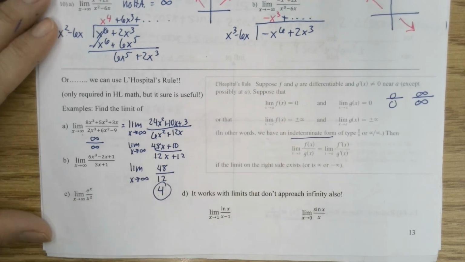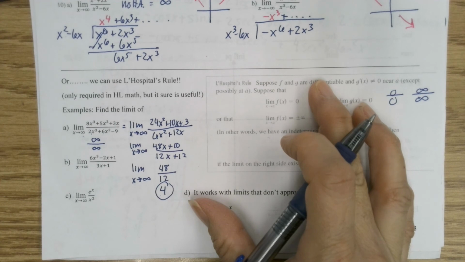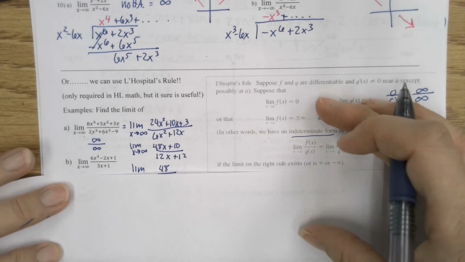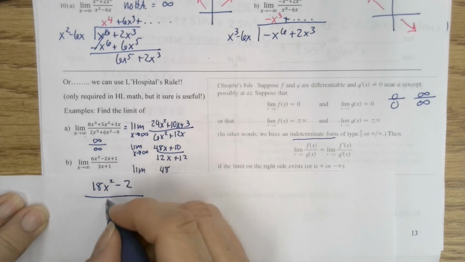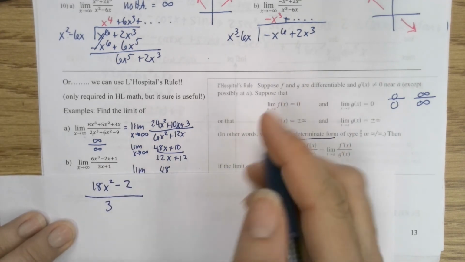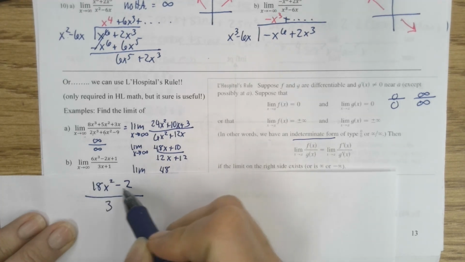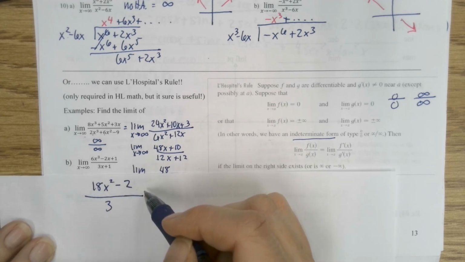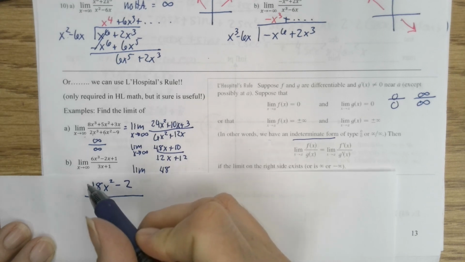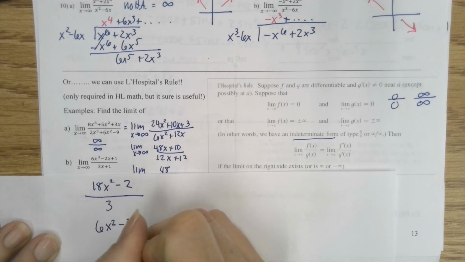So if you take the derivative of your numerator and your denominator, let's see if I can squeeze this in here. Actually, let me grab a piece of paper. So in the numerator, when we take the derivative, we're going to get 18x squared minus 2. In the denominator, we would have a 3. And at this point, when you try to substitute an infinity in, you are going to get infinity up on the top, but what I'm seeing is that that is something I can very easily divide out and turn into a polynomial already. So 18x squared divided by 3 would be 6x squared minus 2/3.